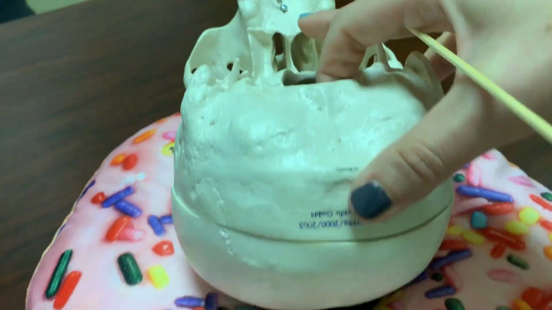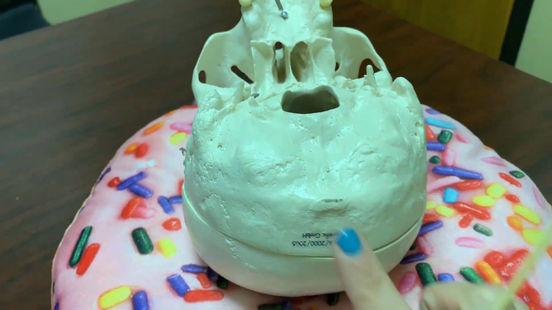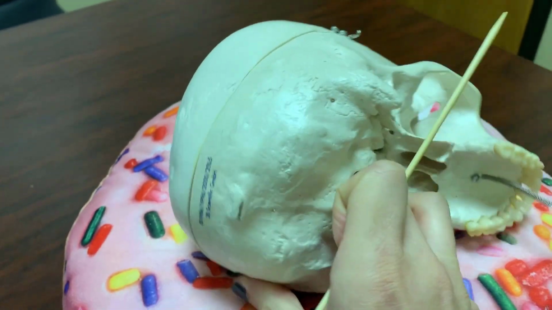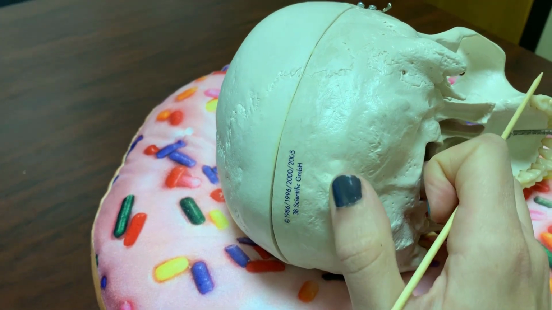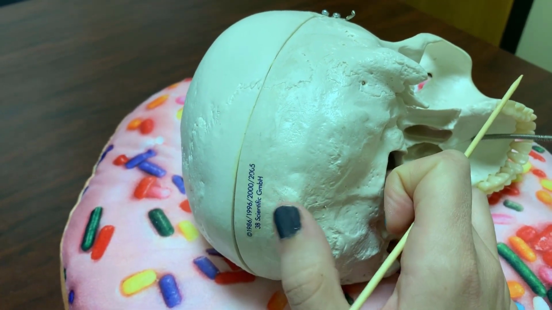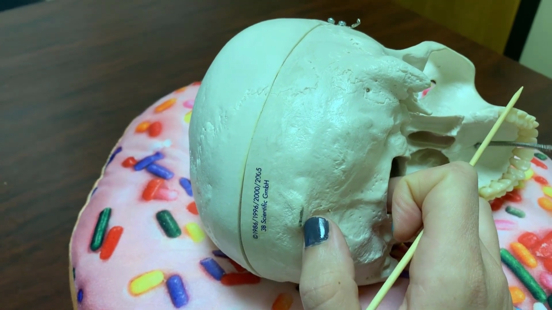In addition, on the very back of the skull, we talked about how this was the occipital bone. And you'll notice that there is this projection here, this kind of lump, and that is called the external occipital protuberance.